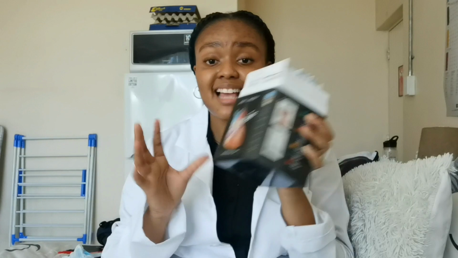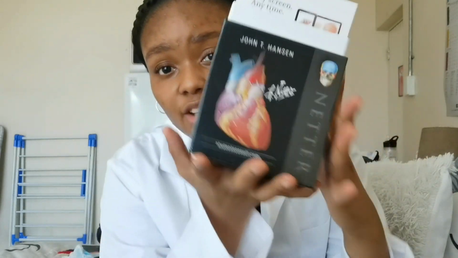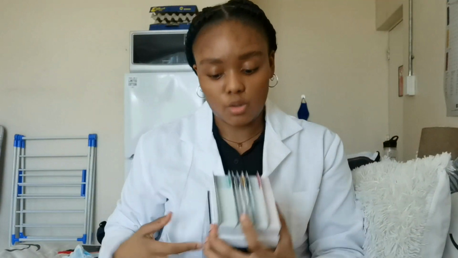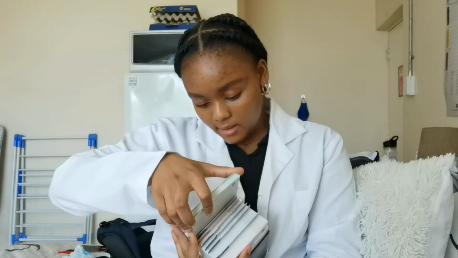And then I got these anatomy flashcards. These are actually quite heavy, I think it weighs like a kg or so. Yeah, that's what I got, and that's all I have to say so far.